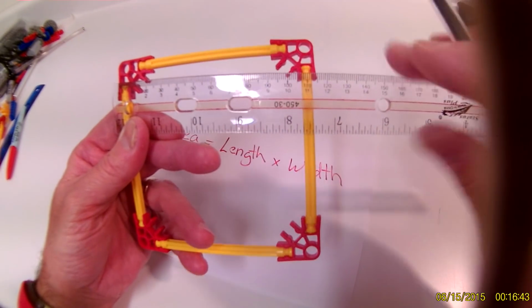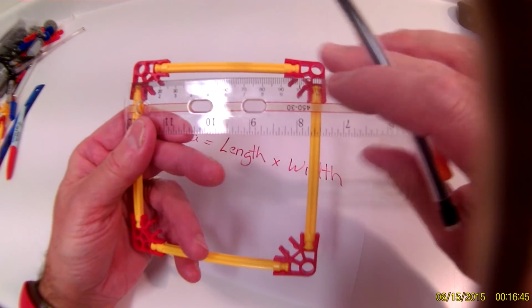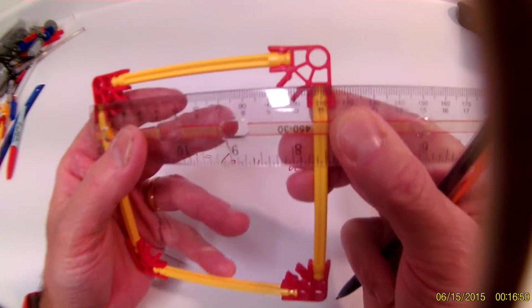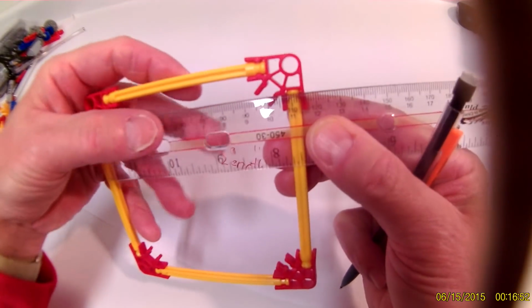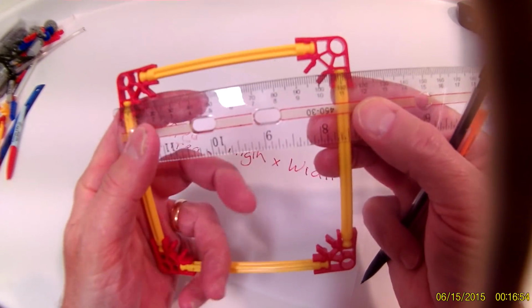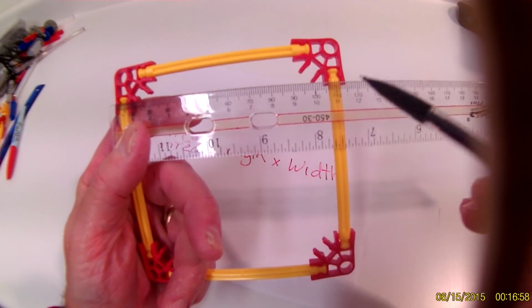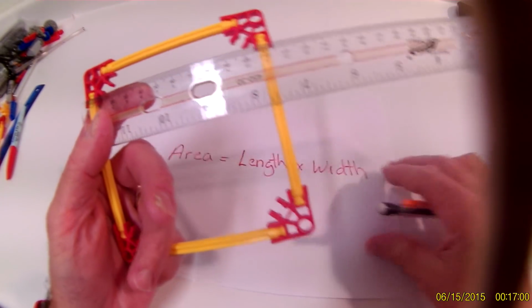So what we're going to do is we're going to measure from the outside of the red to the outside of the red. So in this case, if you can't really see it on this ruler, but when you measure it, it comes out to 11.5 centimeters, okay?